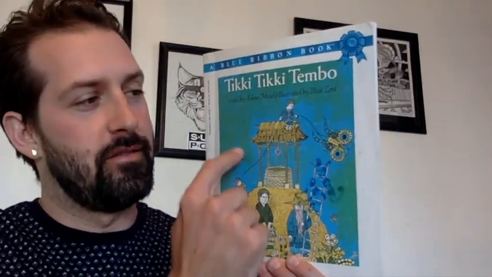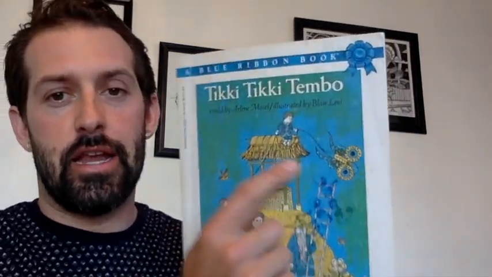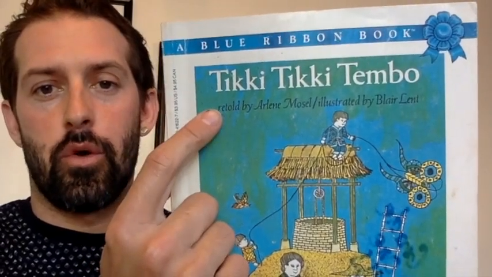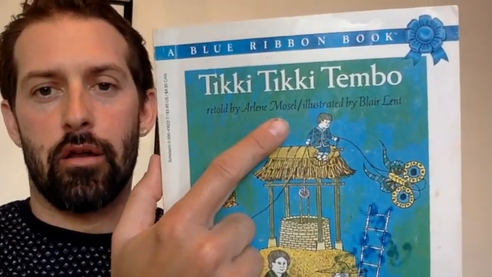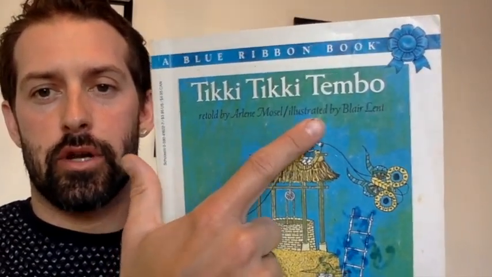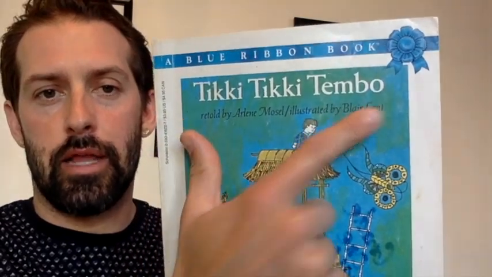Tiki Tiki Tembo. Title, illustration, and now on this book we see Retold by Arlene Mosel, illustrated by Blair Lent. So here you have 2 different people, one working as the author of the words and the second one working as the illustrator of the illustrations in this book.